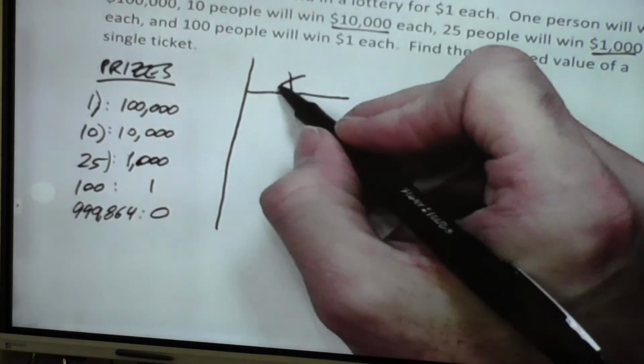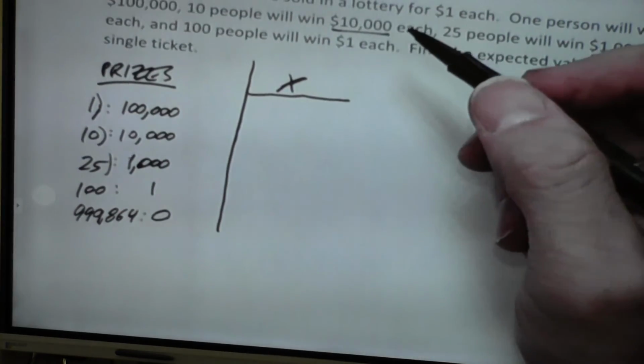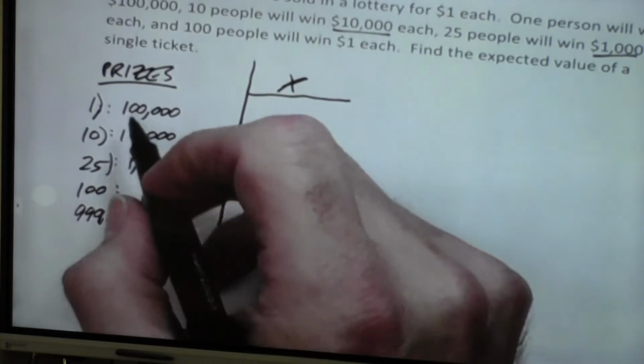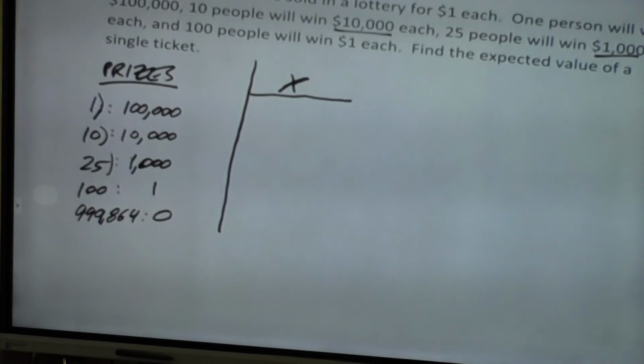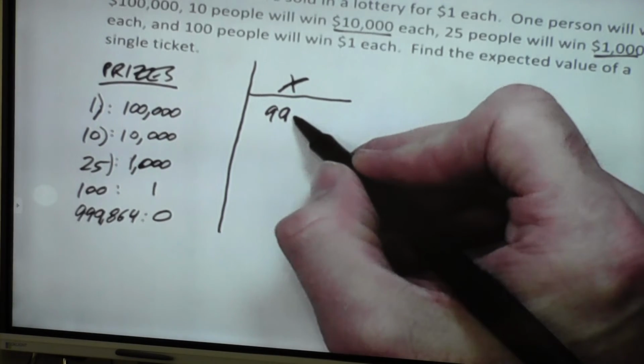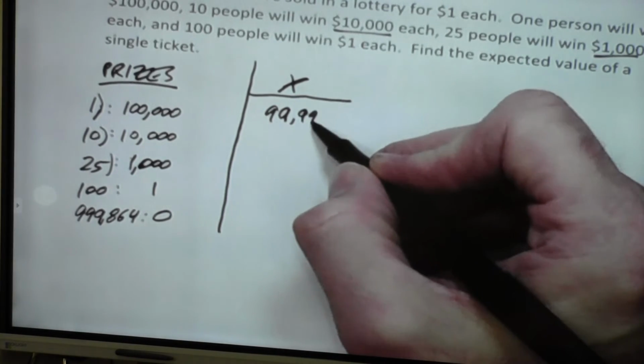I'm going to define X as what you get. The amount that you get, well, this person won $100,000. That person paid $1 in the first place, so they didn't really get $100,000, they got $1 less. So what they actually got was $99,999.